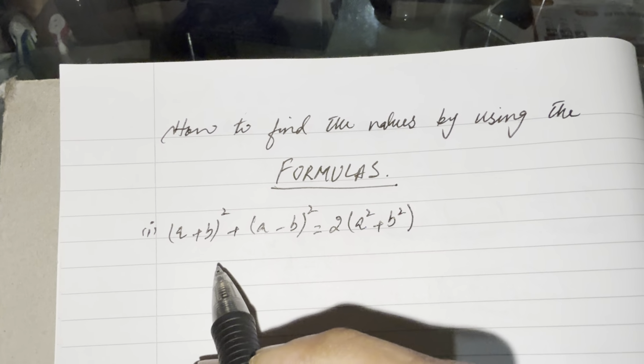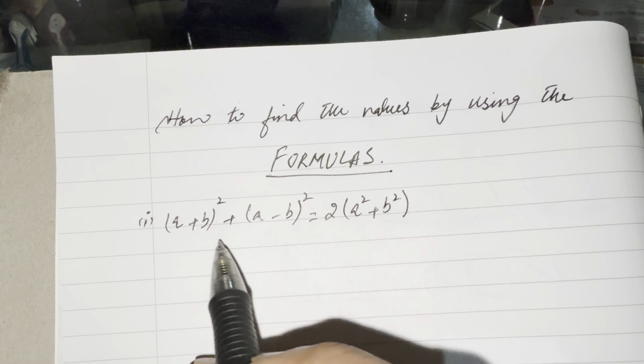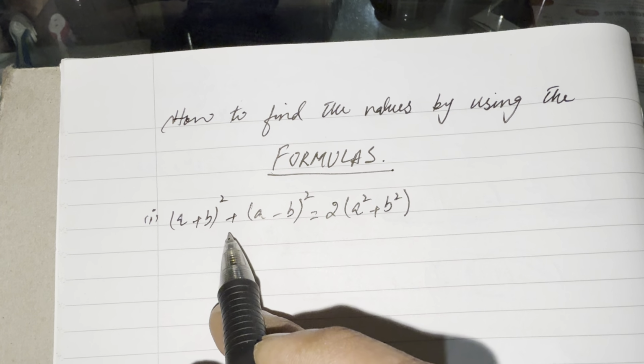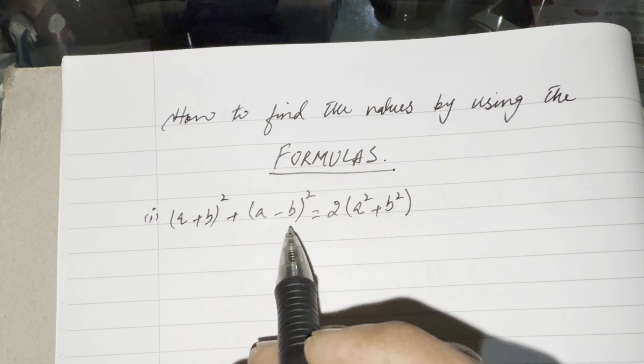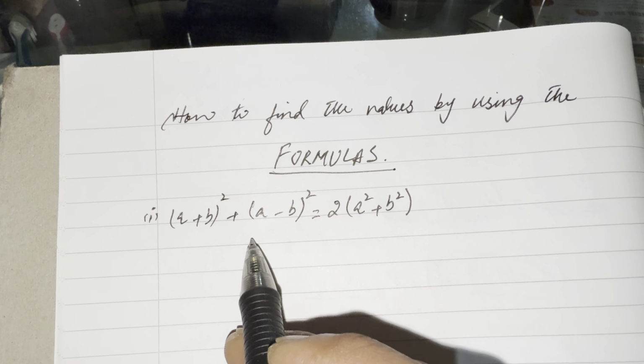So that was the first formula that we have learned, about how we can find that the left hand side and right hand side will be equal to each other.